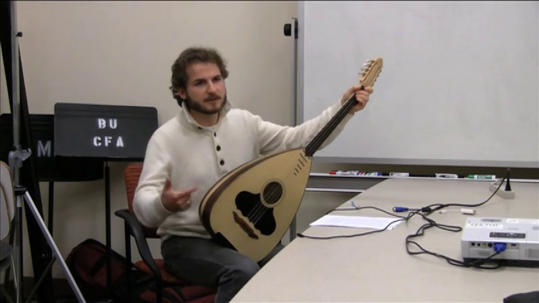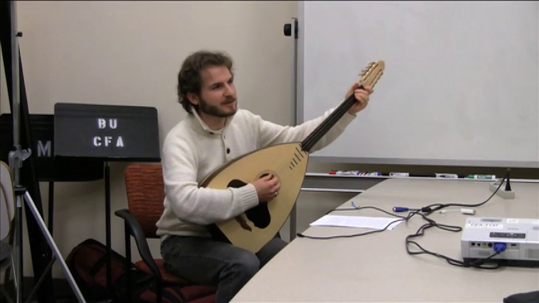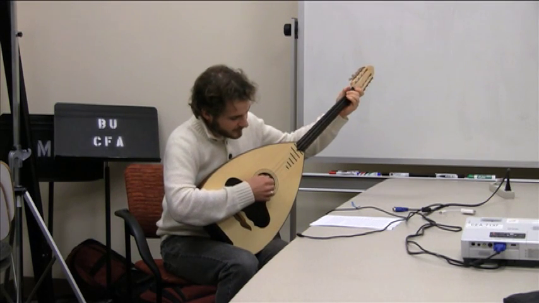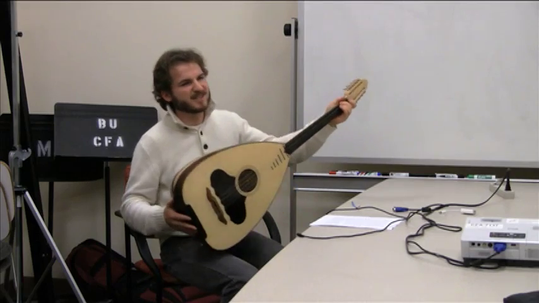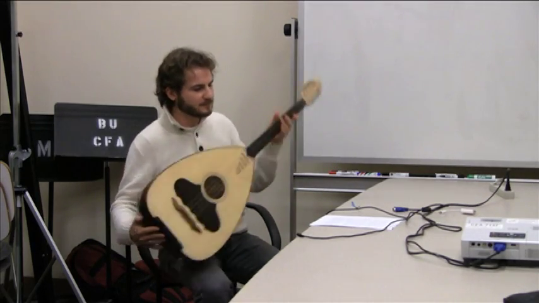And rather than take time to retune it to make my point, I'm just going to say that it's generally tuned like this, which is C, G, D, A, more or less.